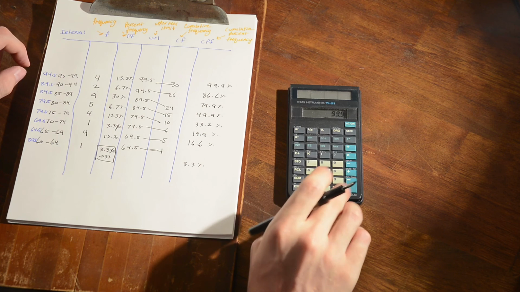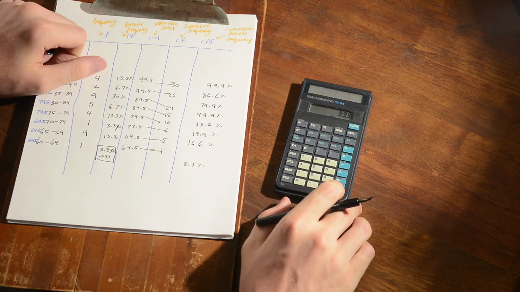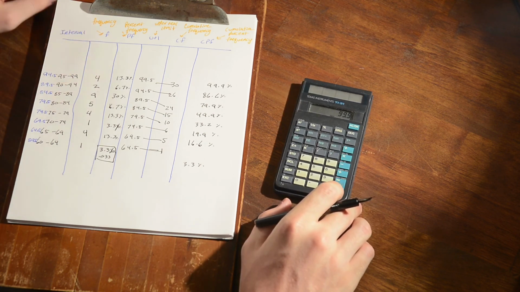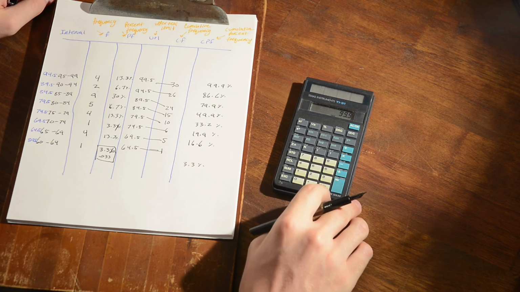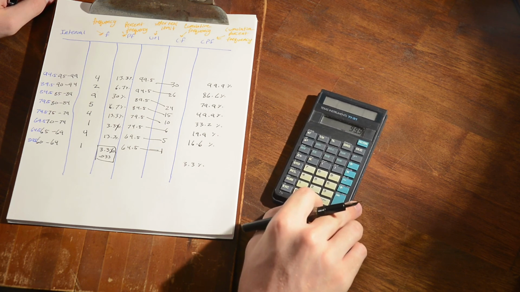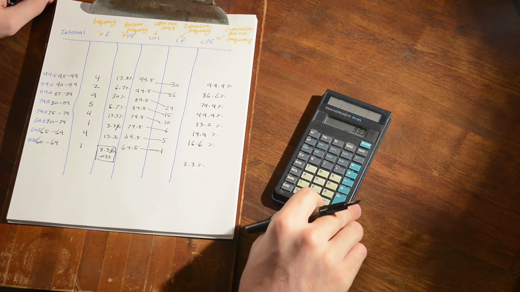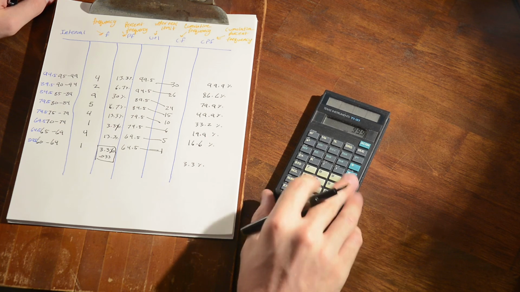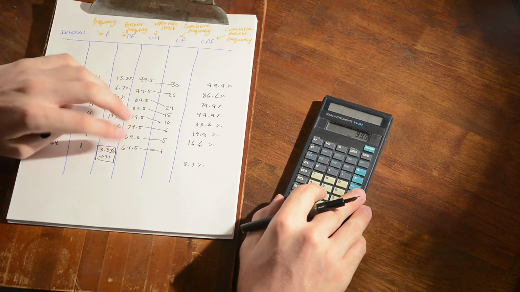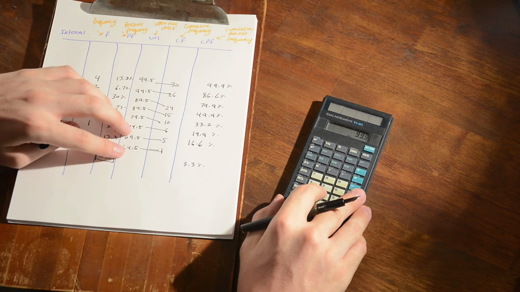So there you go. That's a relative frequency table, cumulative relative frequency table with intervals. I hope you have learned a little bit about why we use intervals, how they're useful, and how to construct them, and that this is all very simple if you just keep your lines in order.